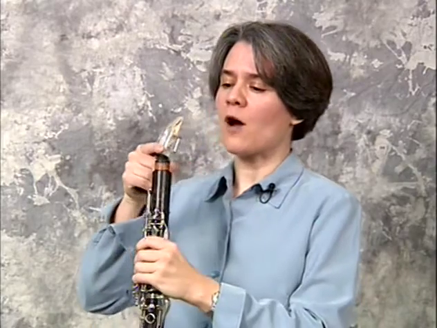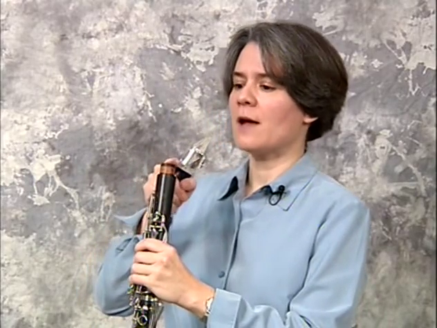Whistling is done as you would play the flute by blowing across the edge here on your bore, halfway out and halfway in. Here's an example.